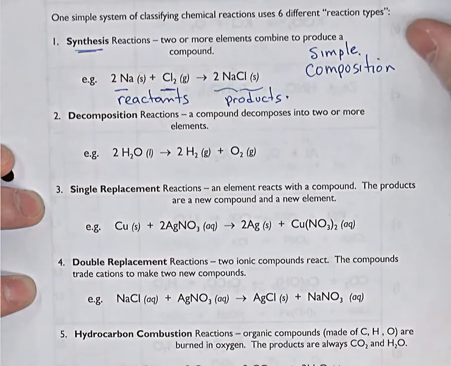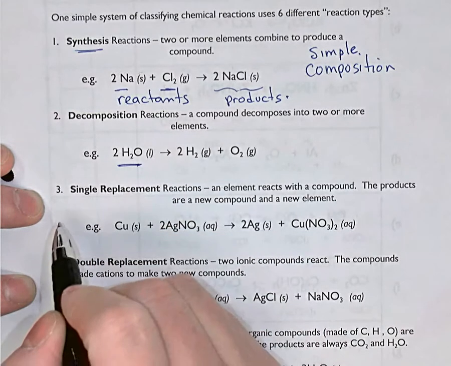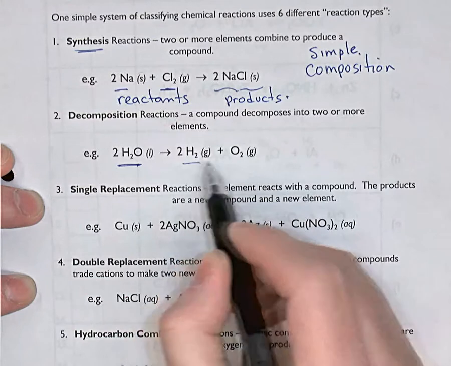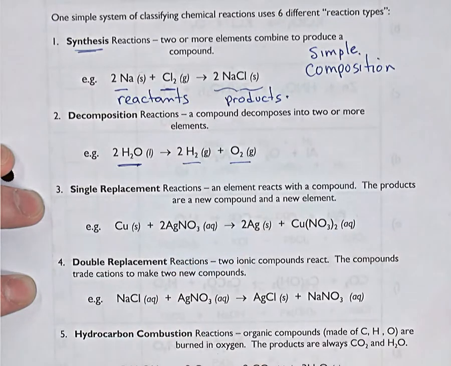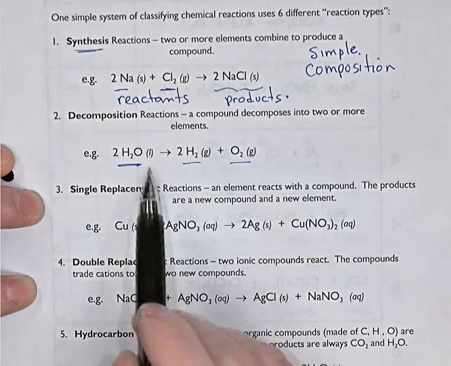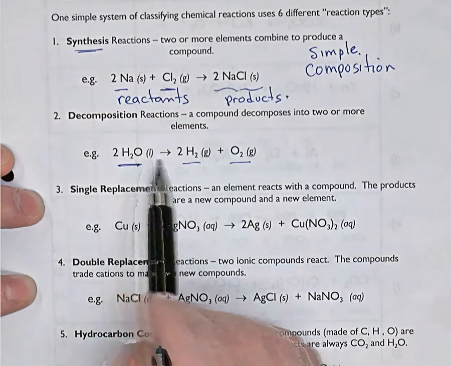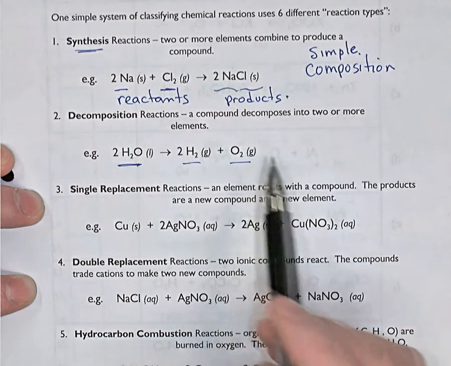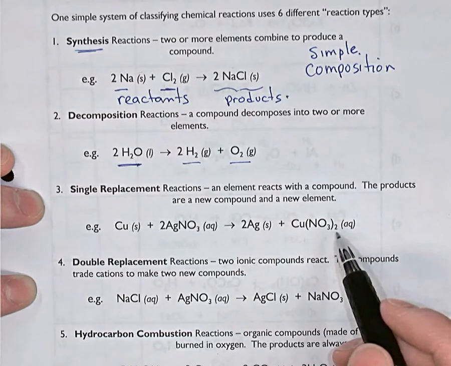A decomposition reaction can be thought of as the opposite of synthesis. So you have only one reactant, and it breaks apart into more than one product. Okay, so you'll see one substance on the left-hand side of the reaction and more than one substance on the right-hand side. You'll have a compound on the left and simpler things on the right. That's a decomposition reaction.